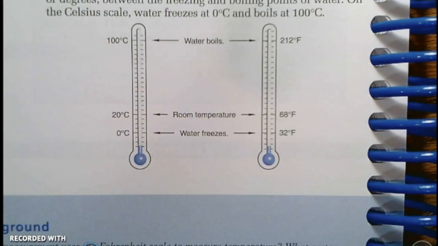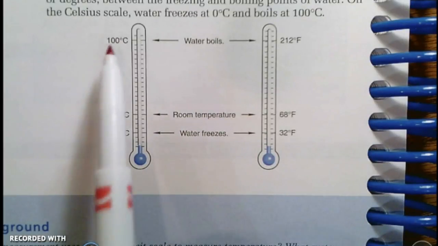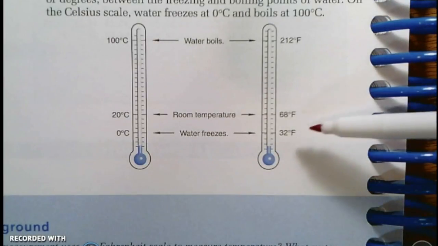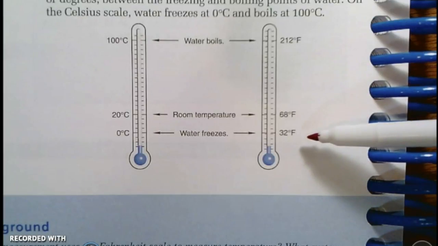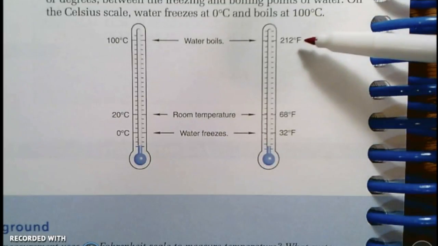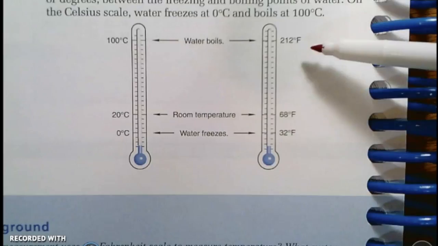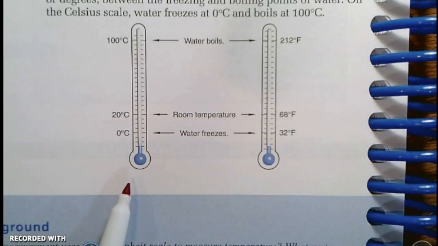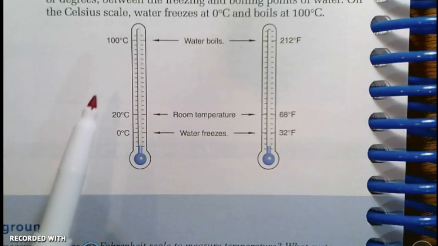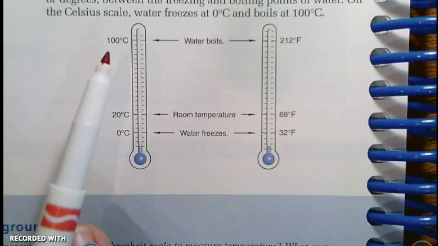Here we see 2 different vertical number lines, and they show the 2 common scales for temperature. On this side, we have Celsius, and on this side we have Fahrenheit. Fahrenheit is what we use in the United States, and for Fahrenheit, water freezes at 32 degrees, room temperature is about 68 degrees Fahrenheit, and water boils at 212 degrees Fahrenheit. Whereas Celsius is what is used in pretty much every other country in the world. Water freezes at 0 degrees Celsius, room temperature is about 20 degrees Celsius, and water boils at 100 degrees Celsius.